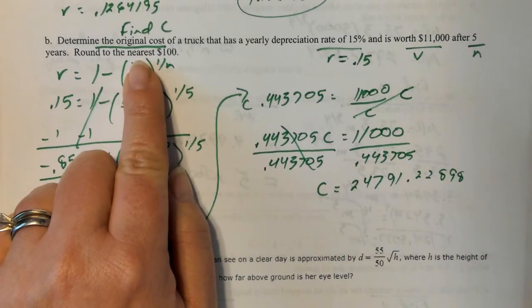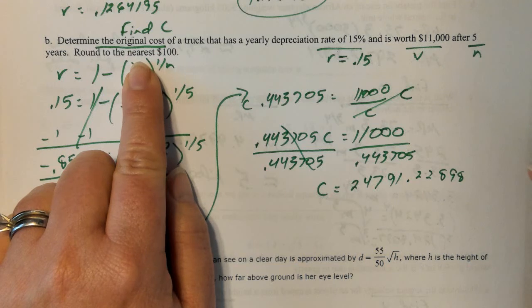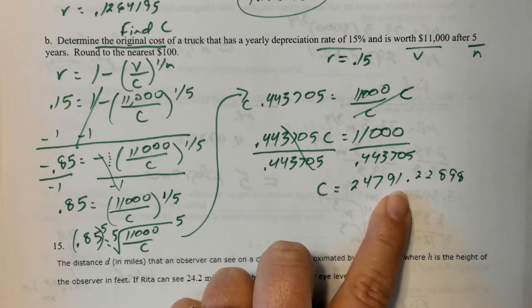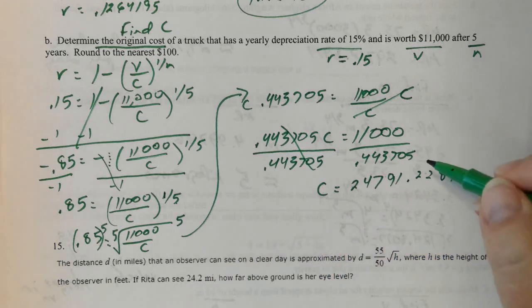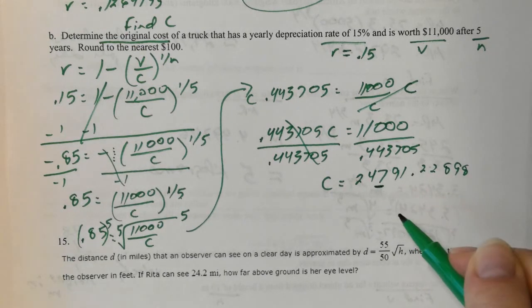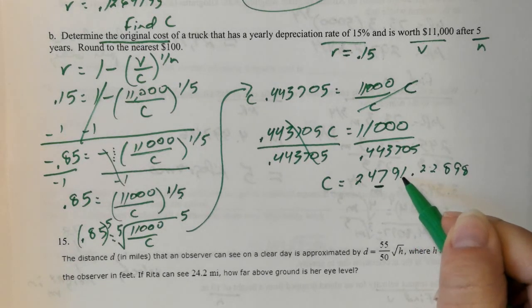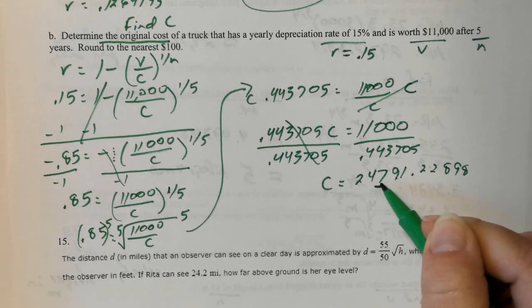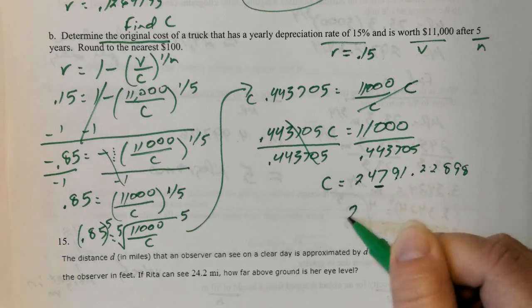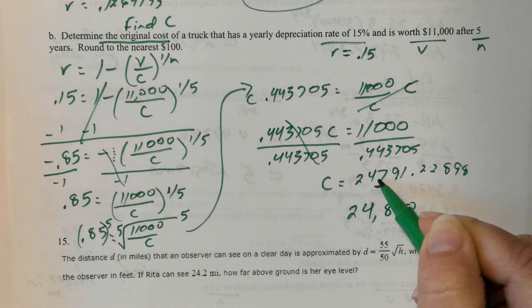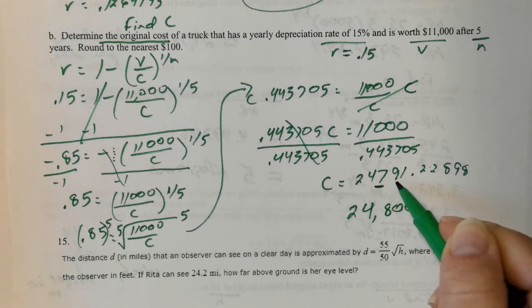But if you'll notice, they told us to round to the nearest $100. I highly doubt when you bought a car you paid $24,791.22. They usually don't round it to pennies like that. They usually round to maybe $100 or $1,000, whatever. So in the hundreds place is the 7, ones place, the tens place, and the hundreds place. So to the nearest $100, this would round to 24,800, because this is closer to 24,800 than it is to 24,700.